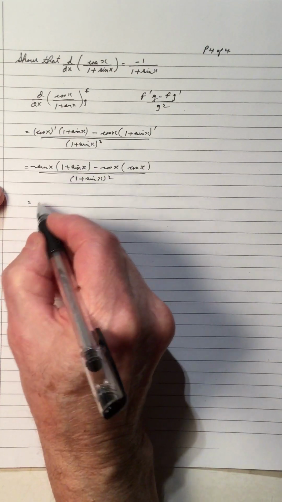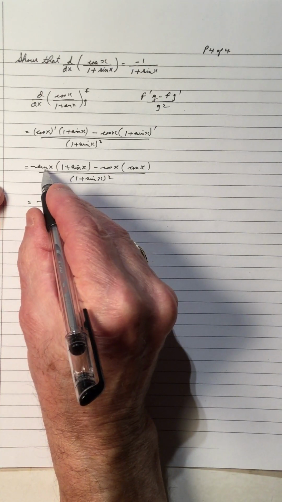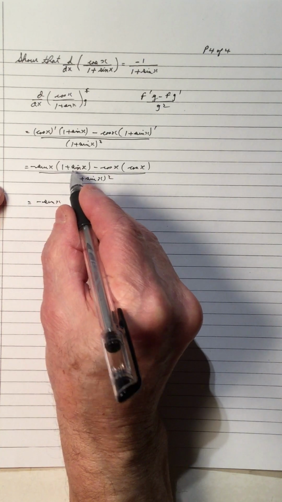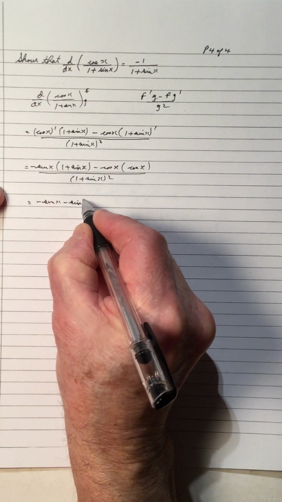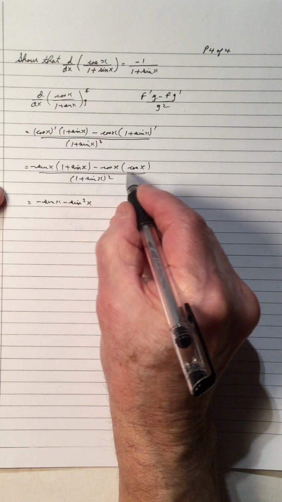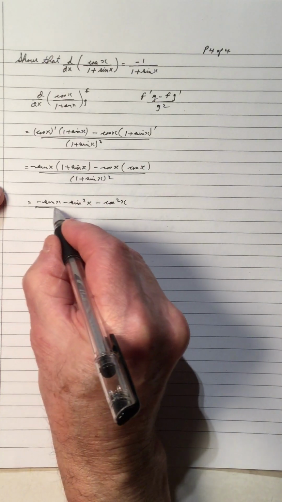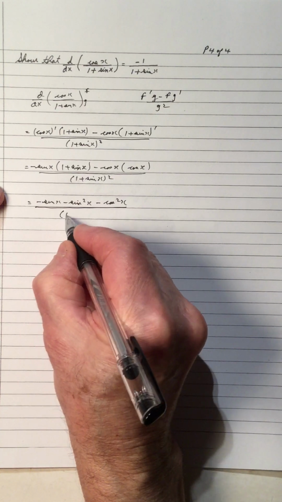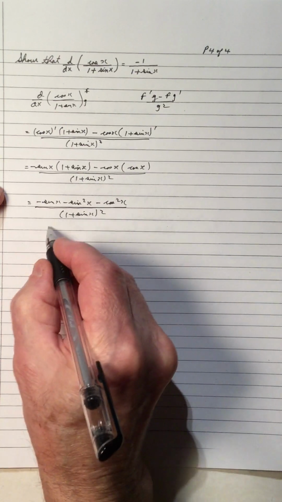And negative sine times 1 is negative sine. Negative sine times positive sine is a negative sine squared. Negative times positive is negative cos squared, all over 1 plus sine x squared.